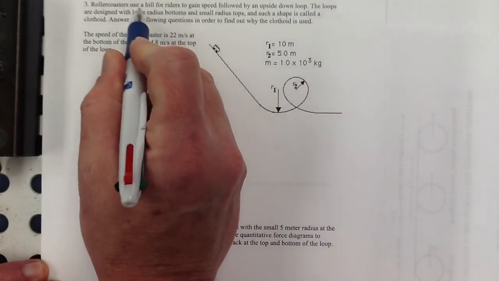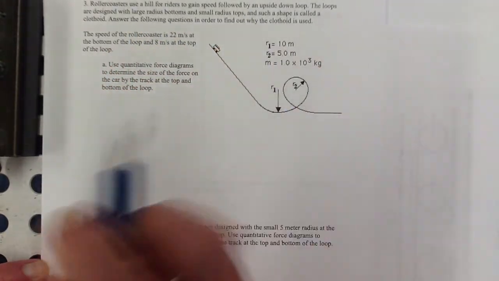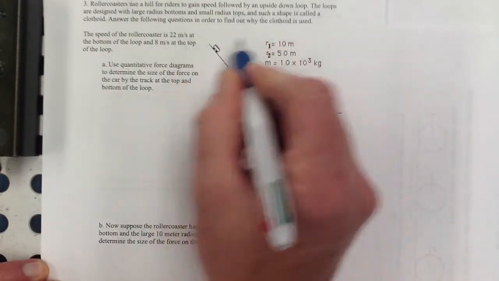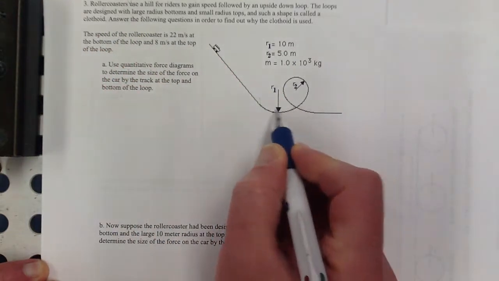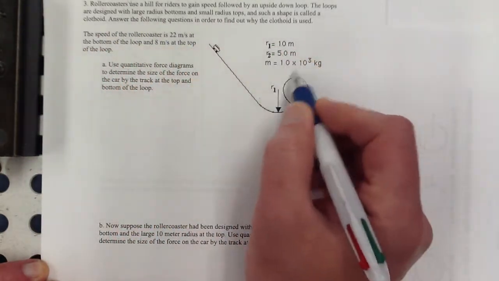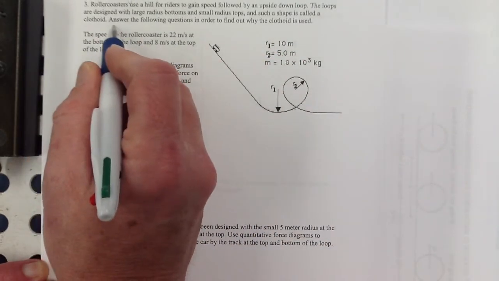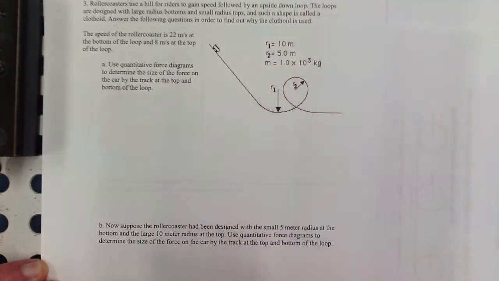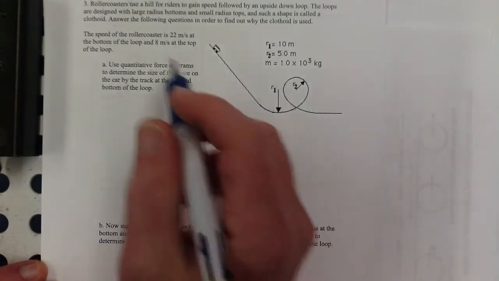Roller coasters use a hill for riders to gain speed, followed by an upside-down loop. Sometimes they do. Not any roller coaster that I go on. The loops are designed with large radius at the bottom here and a small radius at the top. And this kind of shape is called a clothoid. Answer the following questions, and we'll see why that's used. And in B, if you switch them, see why that's not a good idea.